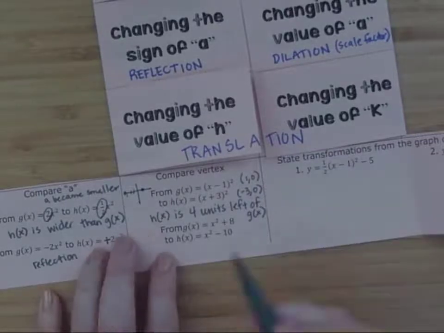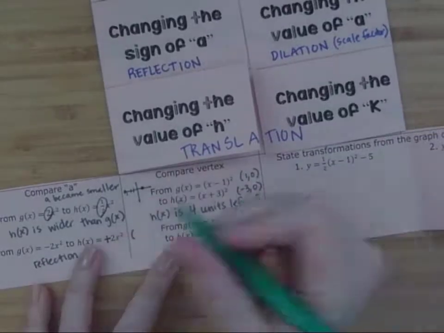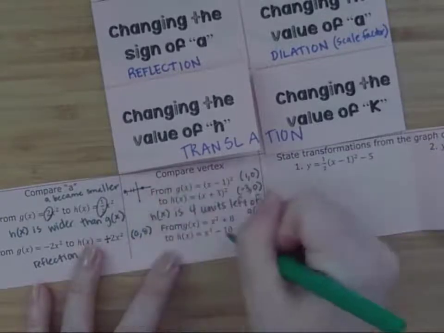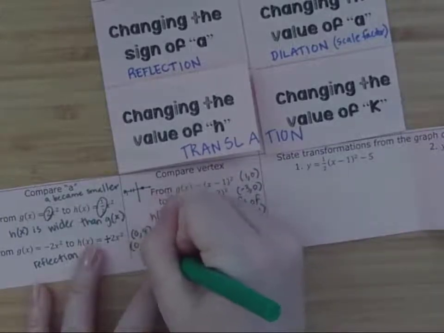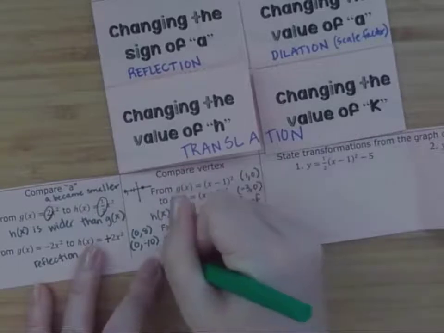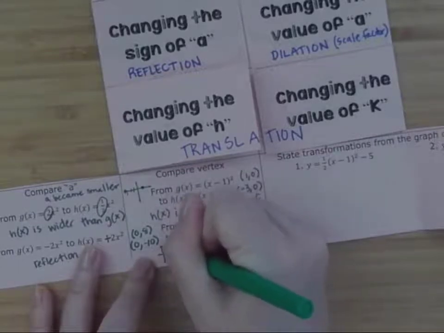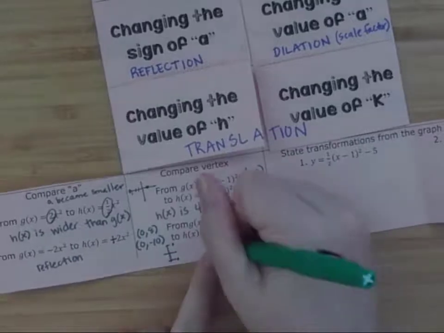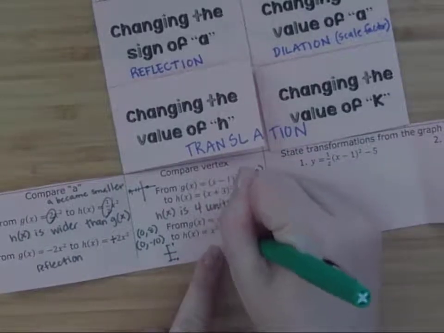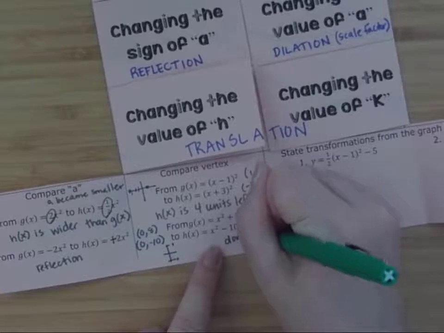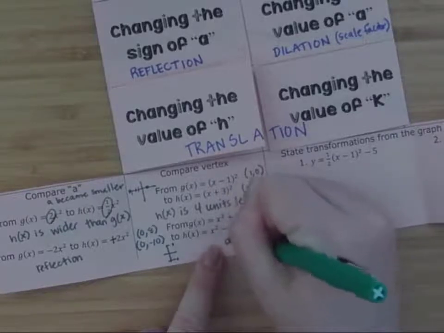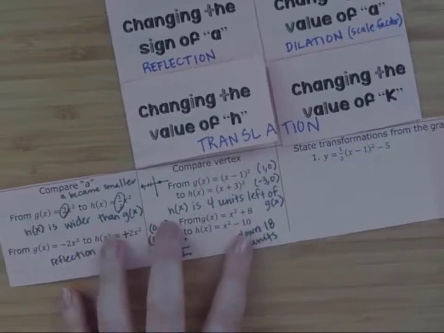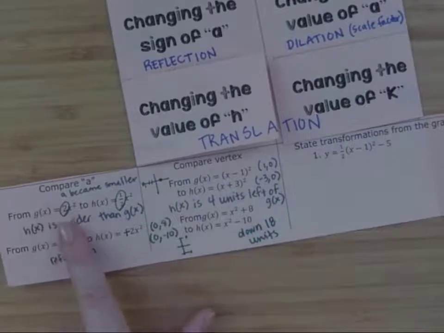Okay. If we look here, my vertex would be at 0, 8, and this vertex is at 0, negative 10. So if you think about what the graph would look like, it went from all the way up at 8 to all the way down to negative 10. So we're looking at going down 18 units.